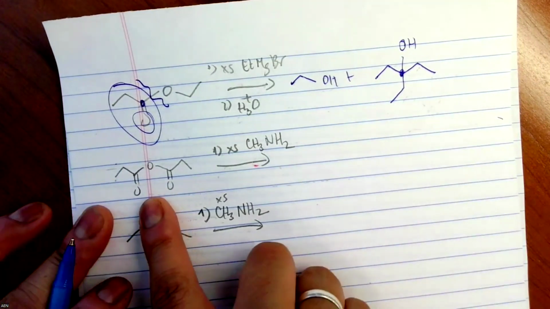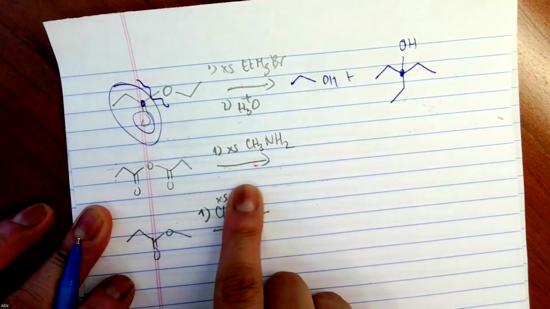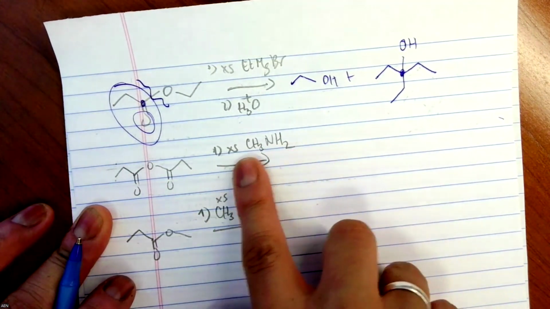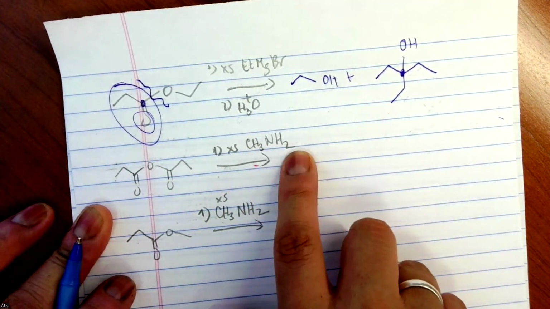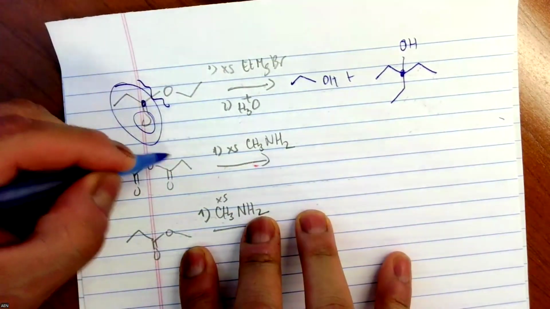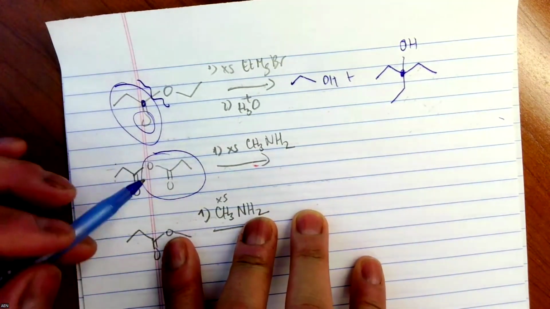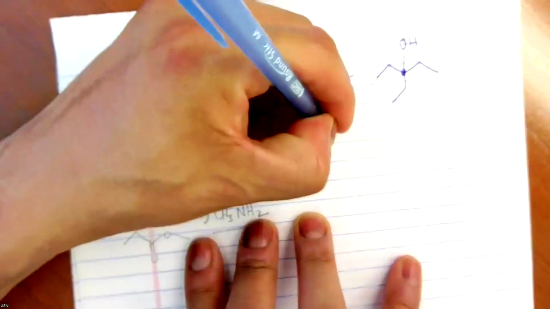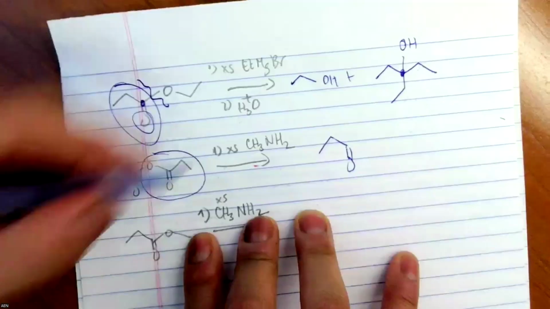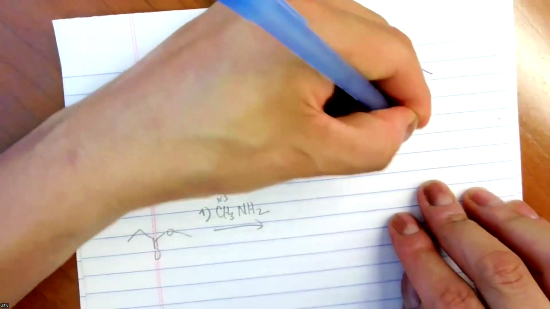Okay. Propionic anhydride with excess amine. So the excess primary amine, methylamine, will substitute the carboxylate, the one that gets substituted. And then this one with the blue dot is the one that will add the amine, NHCH3.